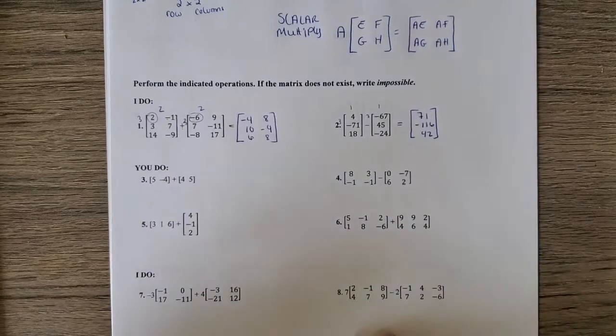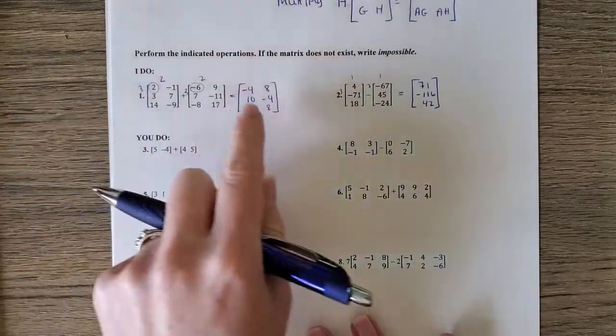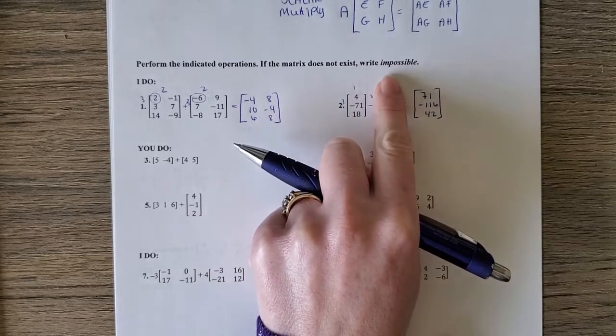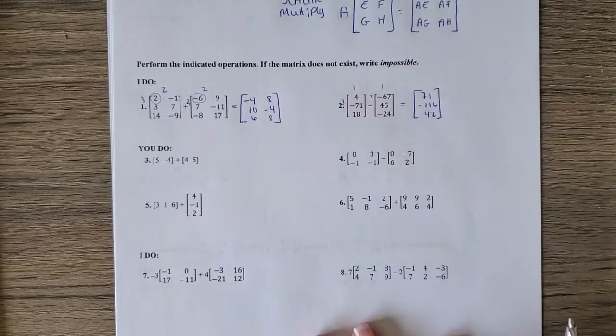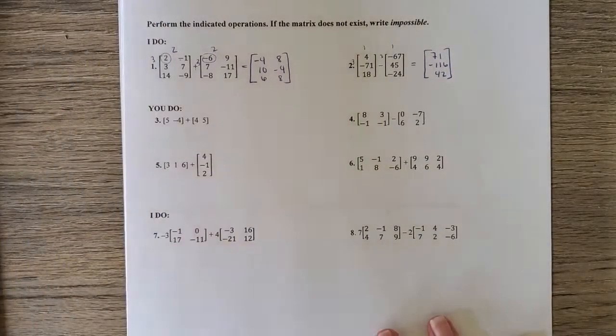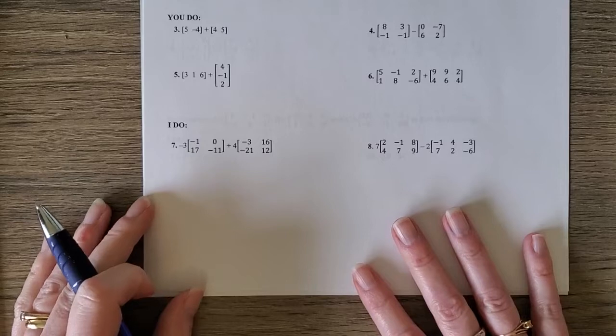So you're going to do the same thing on these. You're going to add or subtract them. It says if the matrix does not exist, write impossible. So if the dimensions are not the same, you have to write impossible. And you're going to do that for these 3 through 6. Then we get down to number 7.